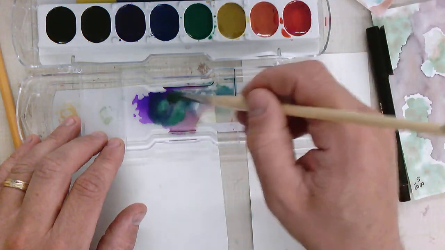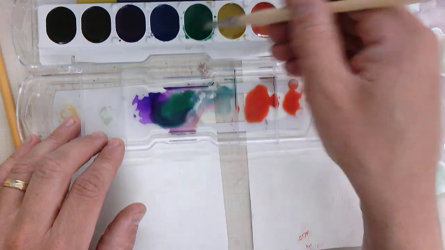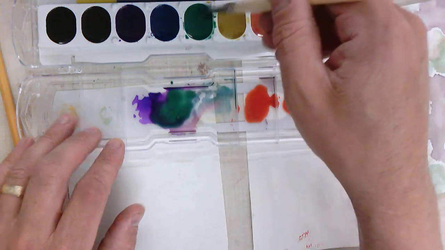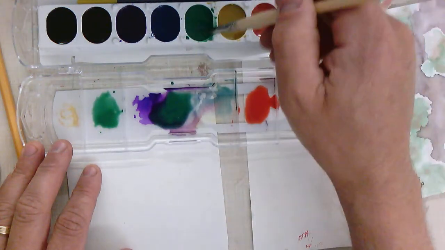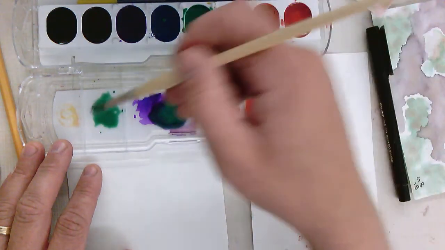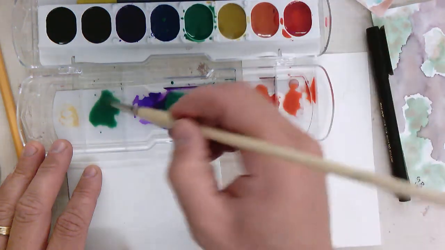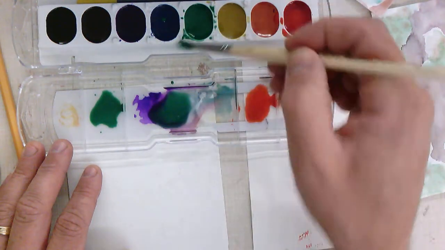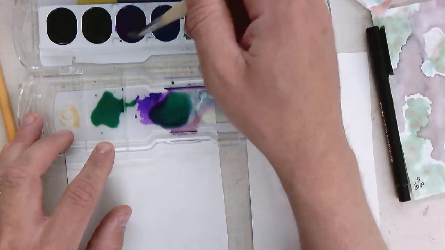There's already some dried color, so that's going to be an easy mix. And I'll do a green over here too. Now, it doesn't matter which colors you're mixing together, just that in the end you have four separate and new colors on the tray.